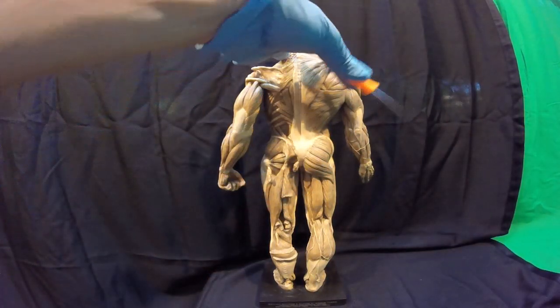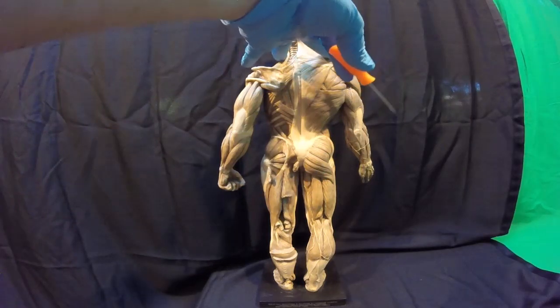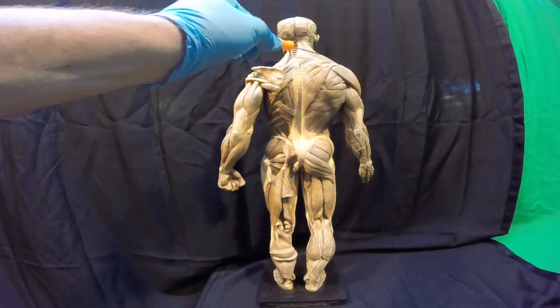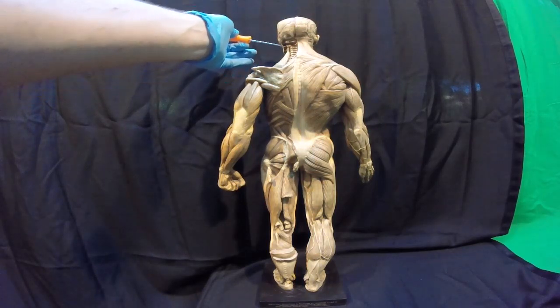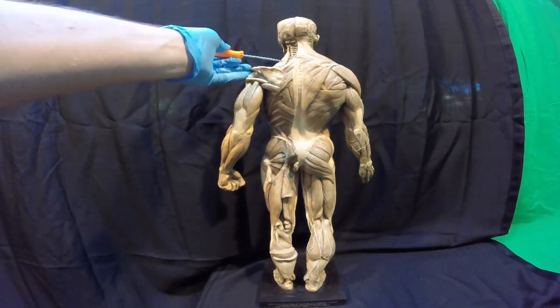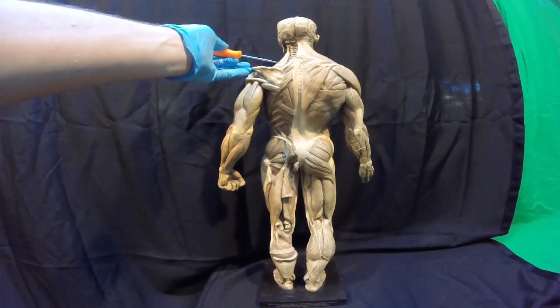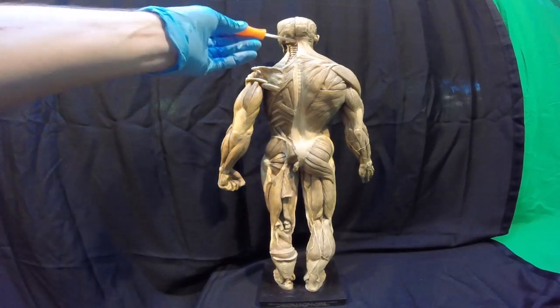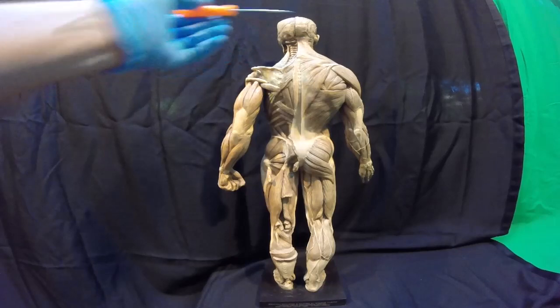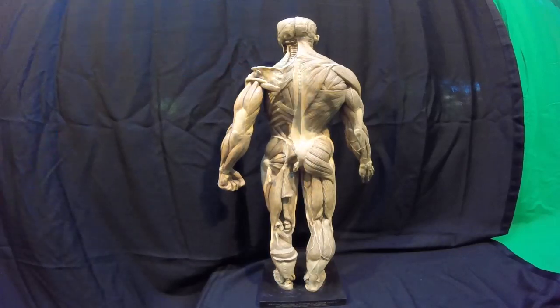If you hunch your shoulders, if you lift your shoulders up, we're going to be using trapezius and levator scapulae. Levator scapulae is one of those nice muscles where the name tells us what it does: it elevates the scapula. The superior fibers of trapezius also help within that.